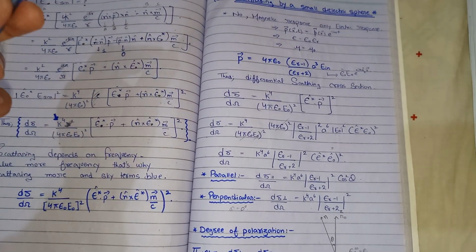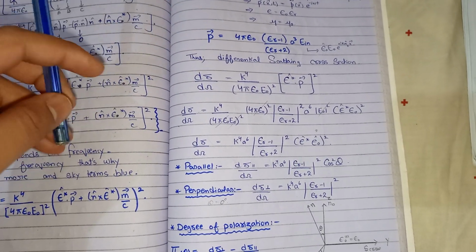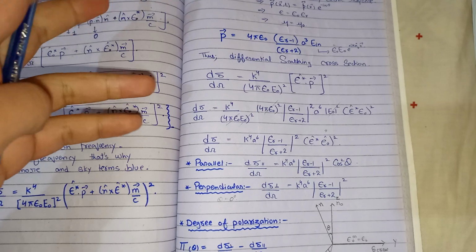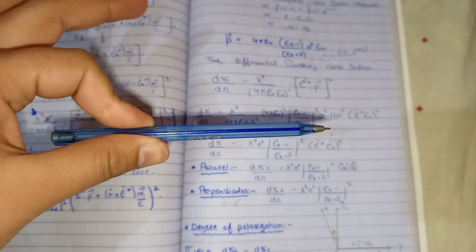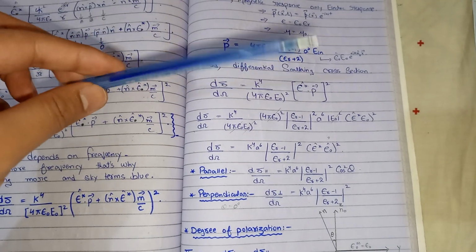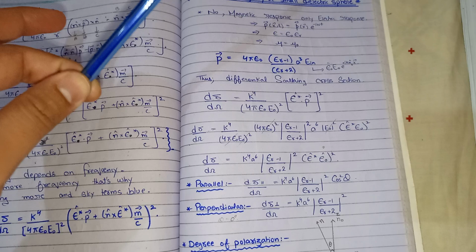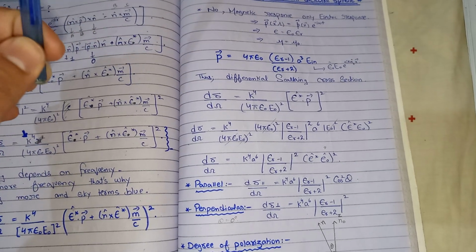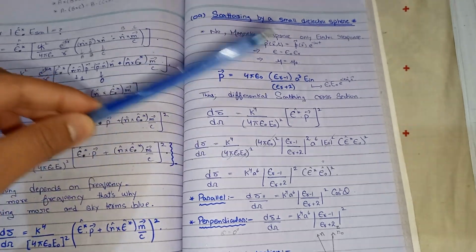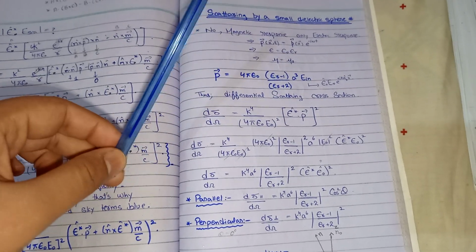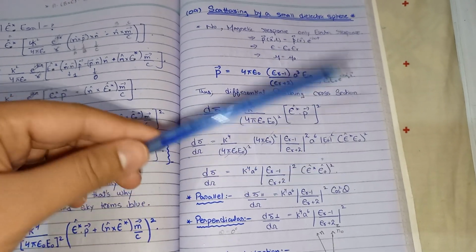Now, to find the parallel and perpendicular, before that you must know that the polarization dependence is typically that of purely electric dipole scattering, because the scattered radiation is linearly polarized in the plane defined by the dipole moment direction E naught and the unit vector n.